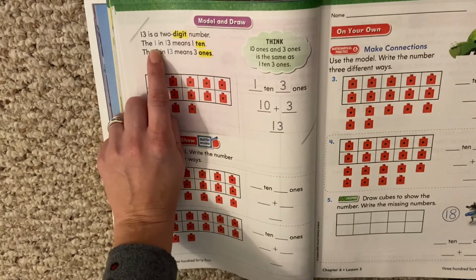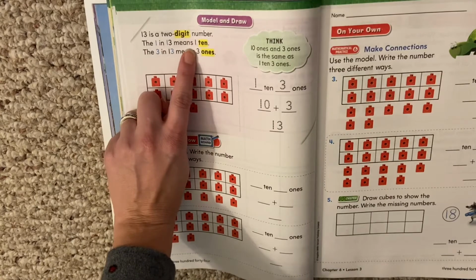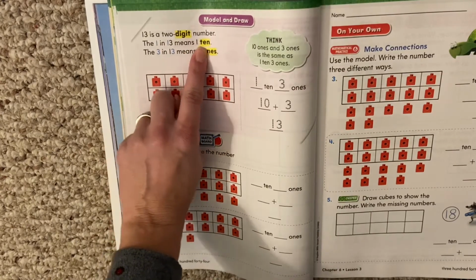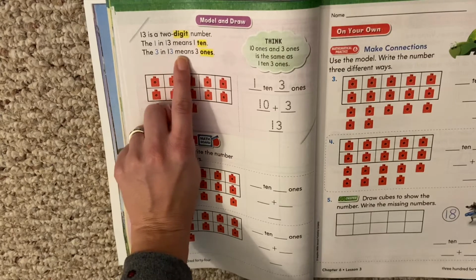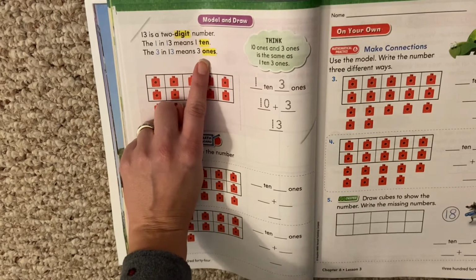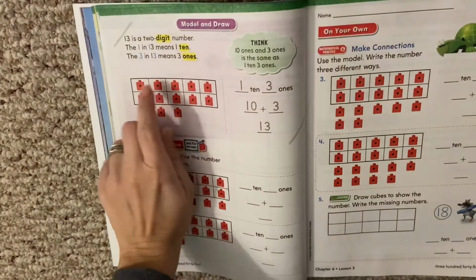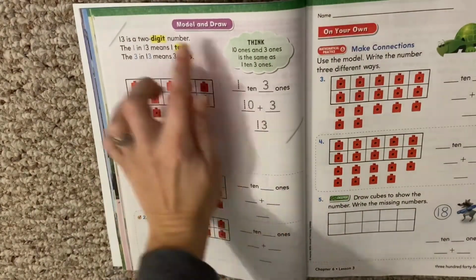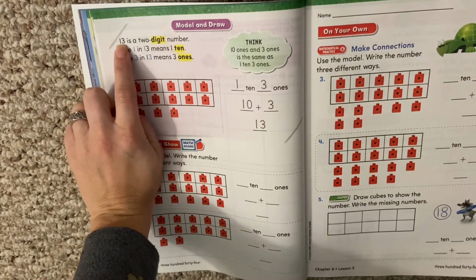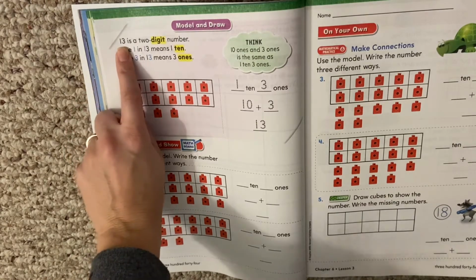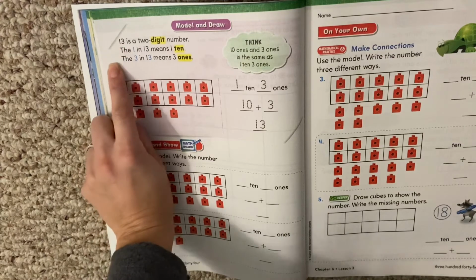The 1 in 13 means 1 ten. The 3 in 13 means 3 ones. Okay, so all together, what this means is you take the number 13 and we can divide each digit up. It means each of those numbers means something different.